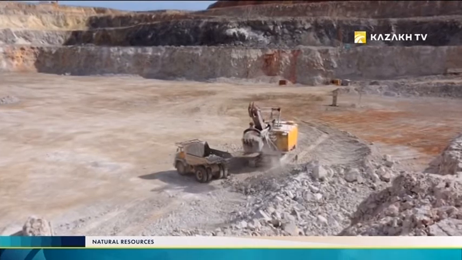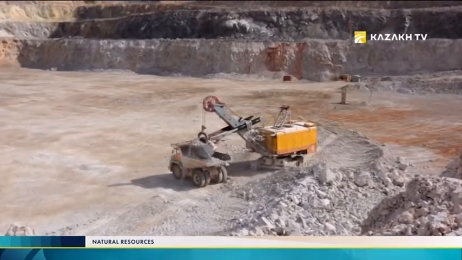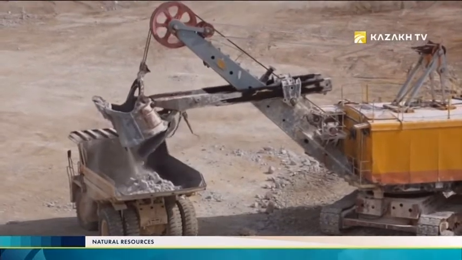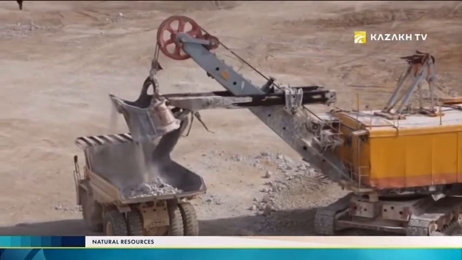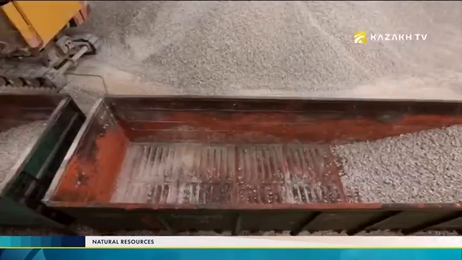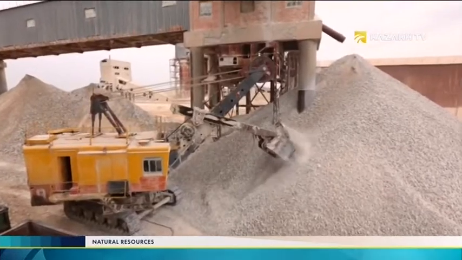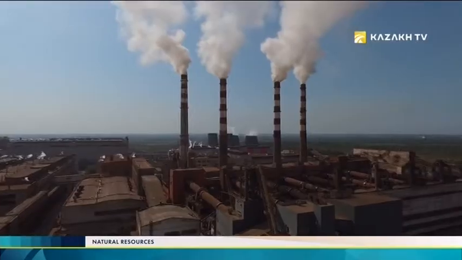After the blasts, the excavators are put into work, followed by dump trucks that transport the extracted rock to the crushing unit. And then the limestone will be sent to consumers. Over 80% of the extracted raw materials are shipped to the Pavlodar aluminum plant. There are almost 70 wagons sent daily.